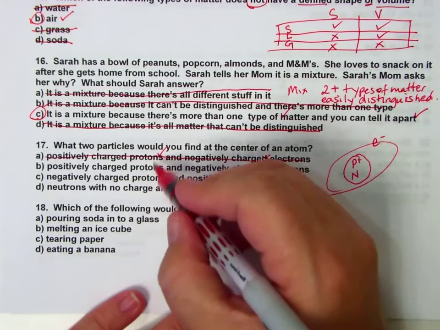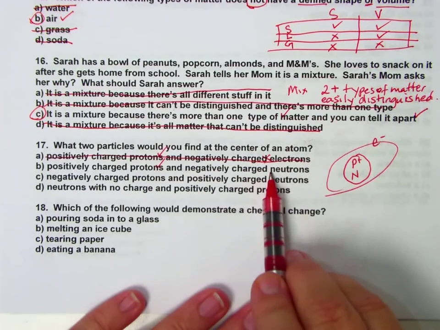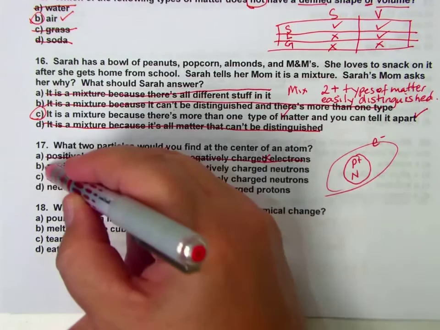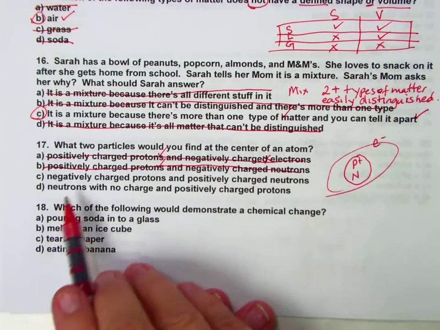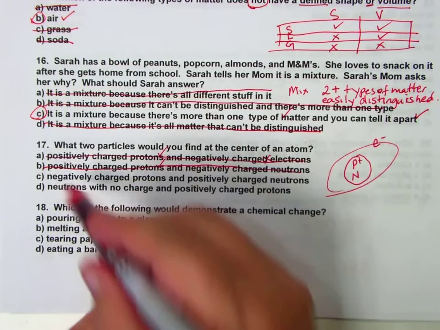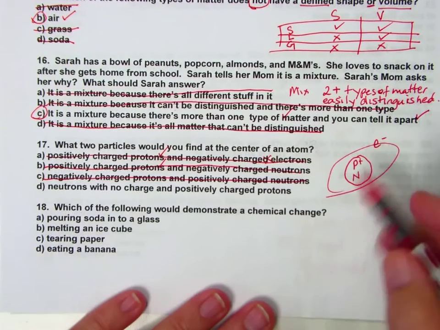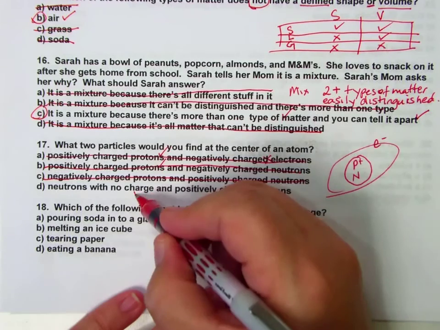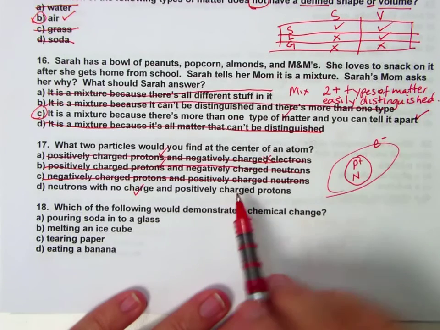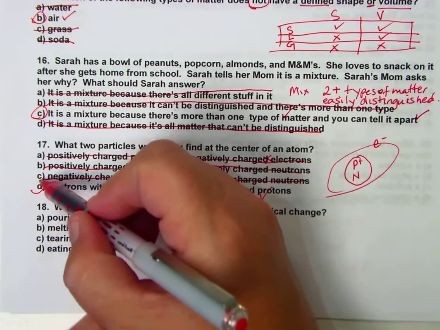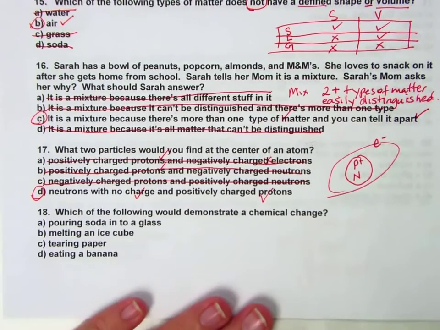Positively charged protons, yes. Negatively charged neutrons, no. Neutrons don't have a charge. Negatively charged protons, no. Neutrons with no charge, that's correct, because a neutron does not have a charge. And positively charged protons, that is correct. So D is the correct answer.